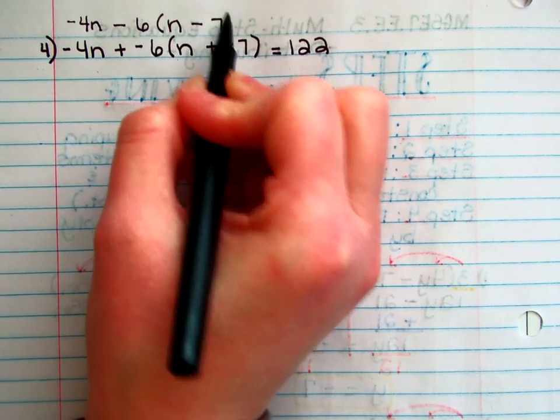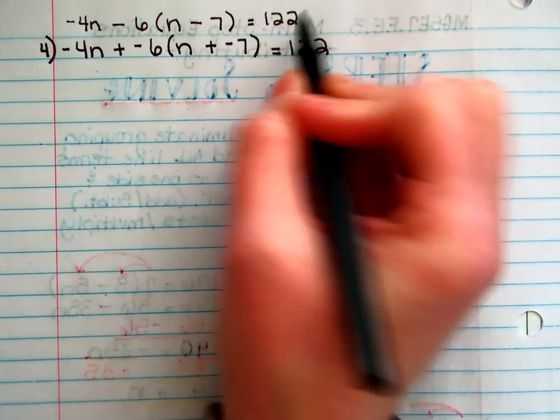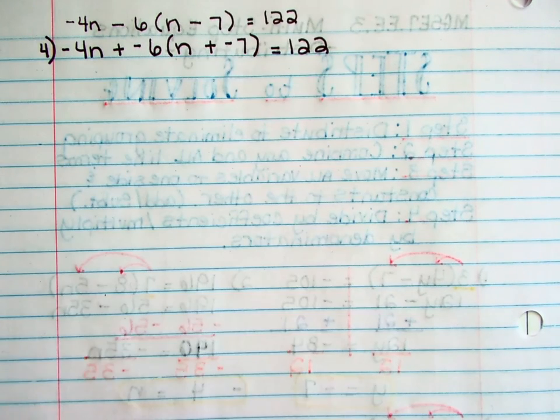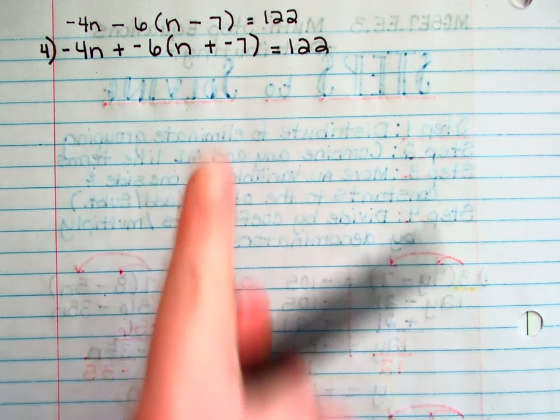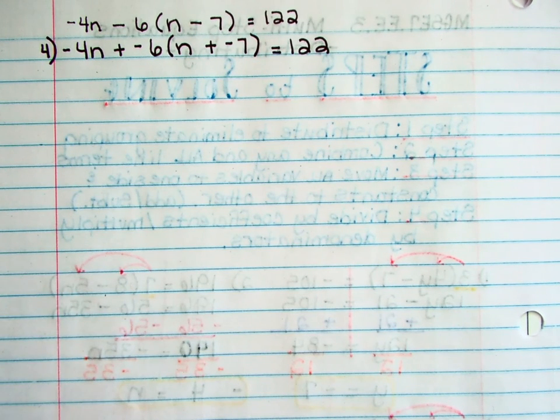And if you see something similar to this, don't get thrown off. You go through and you change all these minuses to plus and negative. Do your additive inverse there, your keep, change, opposite, okay? And that's what I did. I just wrote it like you would normally want to see it in order to work it properly. That's what I did here, okay?